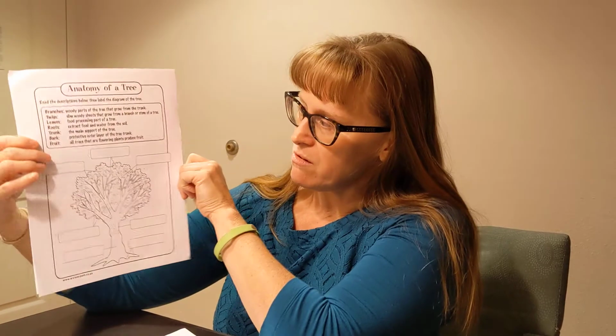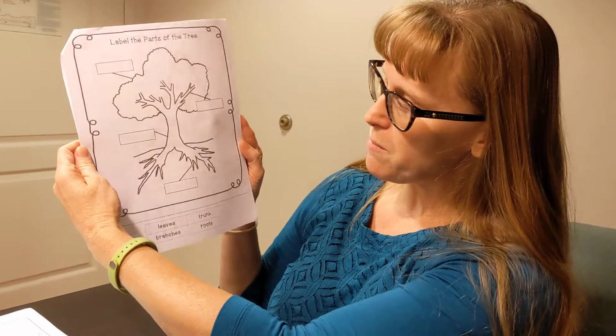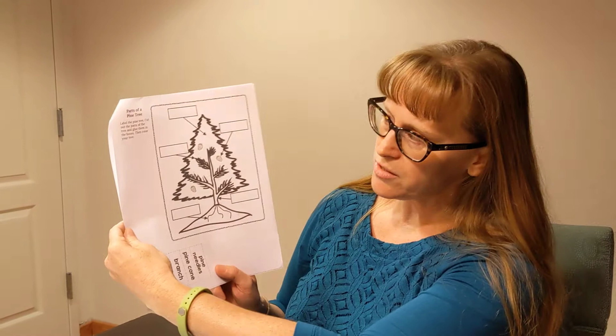And this is that we're going to work on labeling our tree diagrams. So we have 3 different tree diagrams. Our kindergarten and first grade got this one where we're labeling 4 parts of a tree. And then kindergarten through, oh, you know what? Yeah, it's TK through first grade. I'm sorry. TK through first grade also got this one.